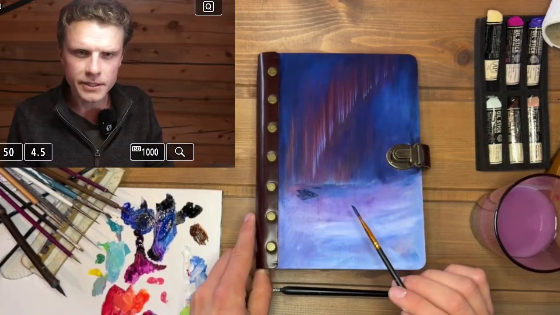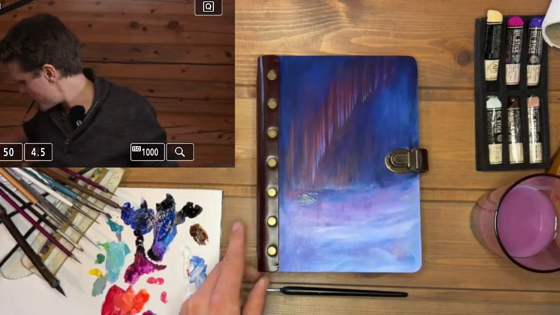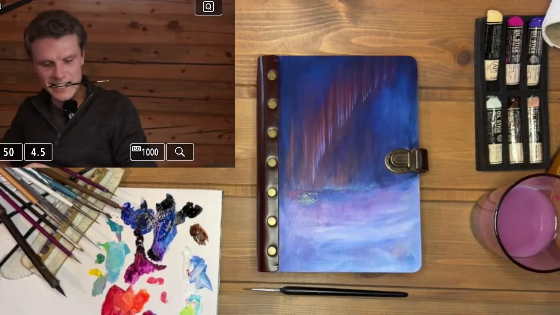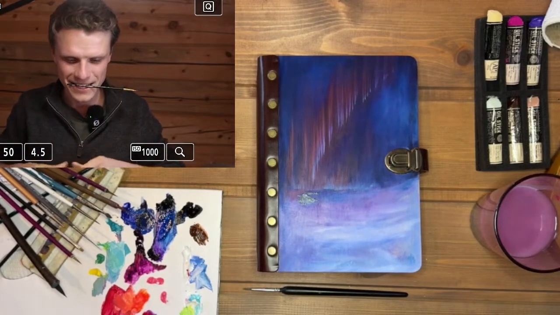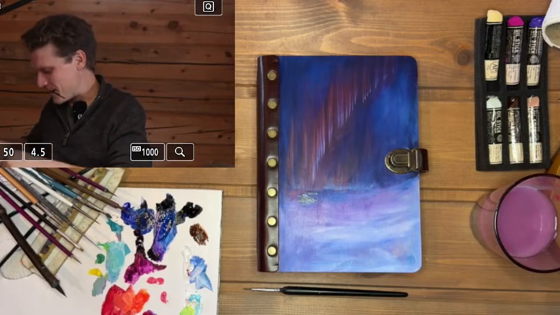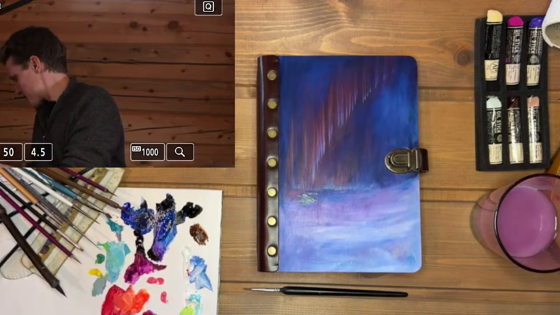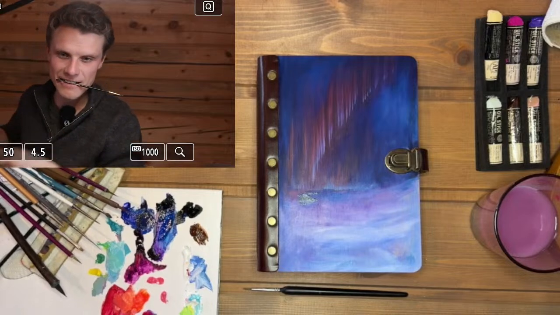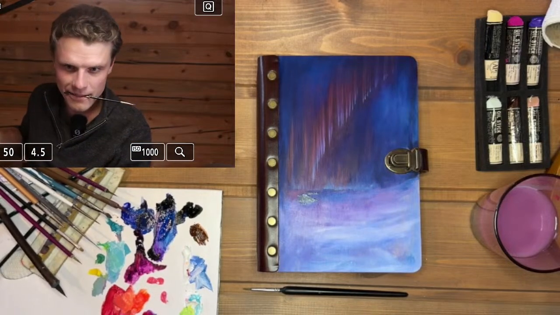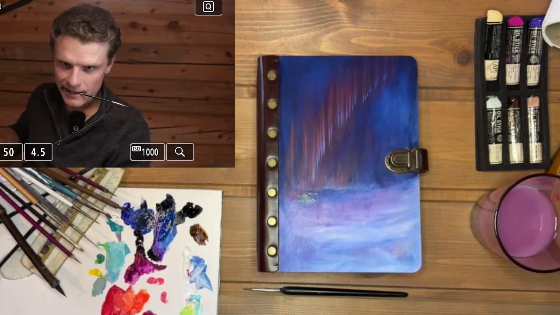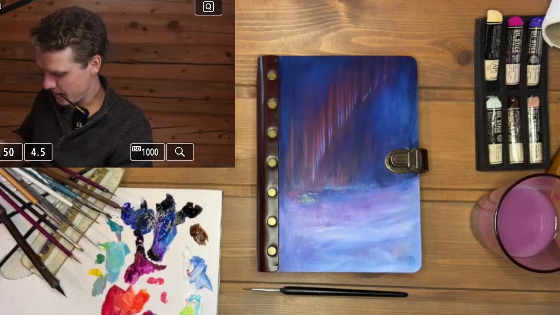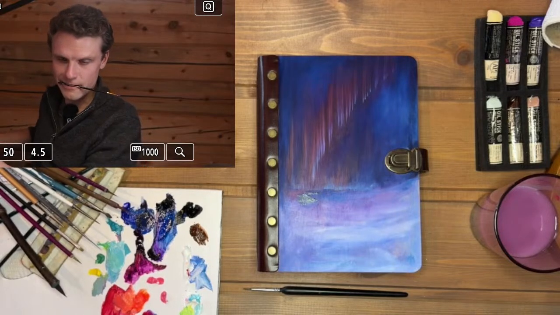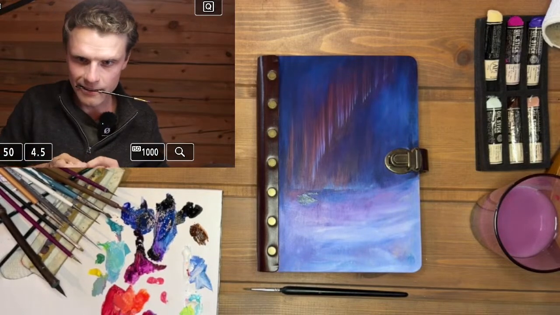This is going to be really difficult for you to see. Yeah, I have to do that. I have to get it up a little bit higher still. So something like this.